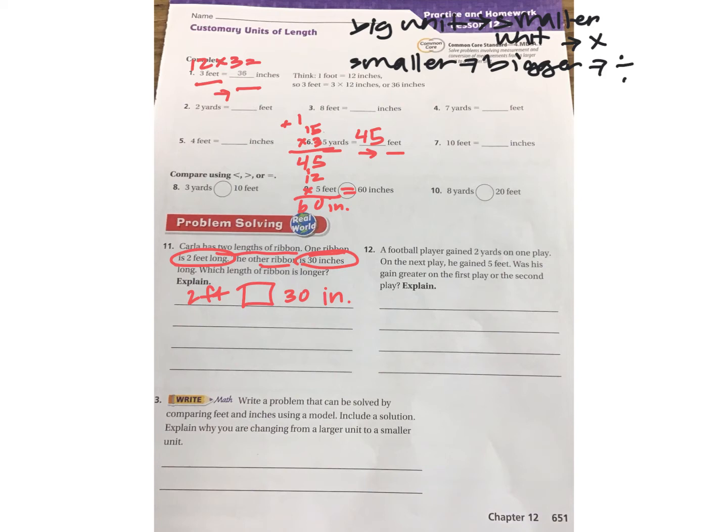So we have 2 feet compared to 30 inches? Okay, so we have to think. Well, let's go from big to small again. So how many inches are in 1 foot? 12. There are 12, so let's do 12 times 2 is 24. 24. Thank you. I should have everybody saying it. So 24 inches is what to 30 inches? Less. It is less than.